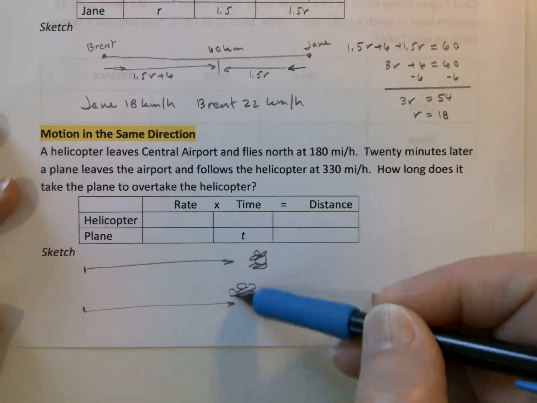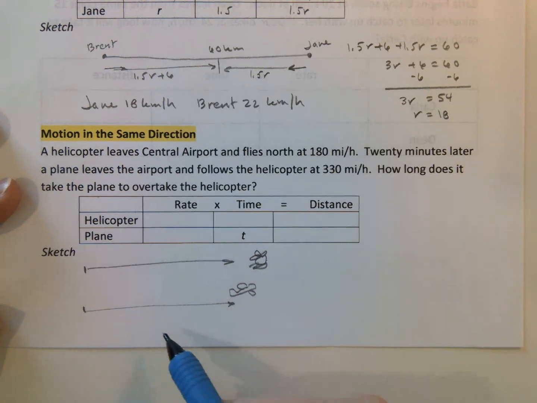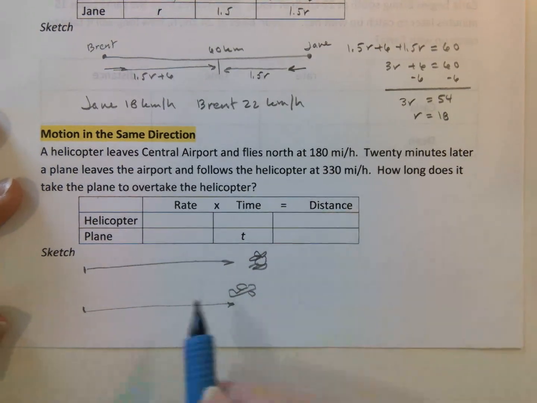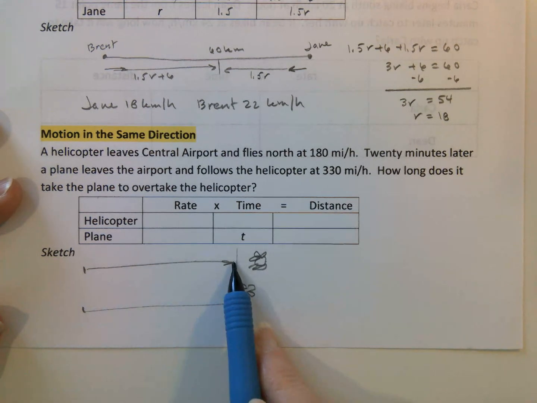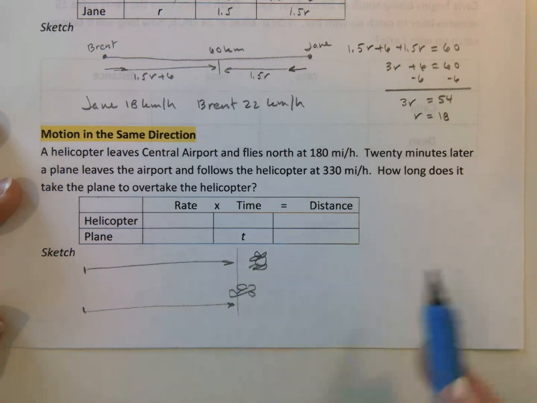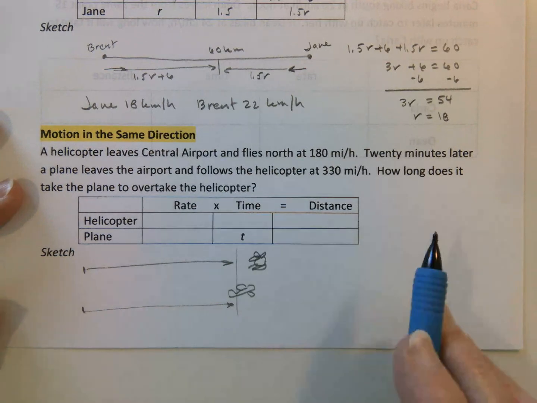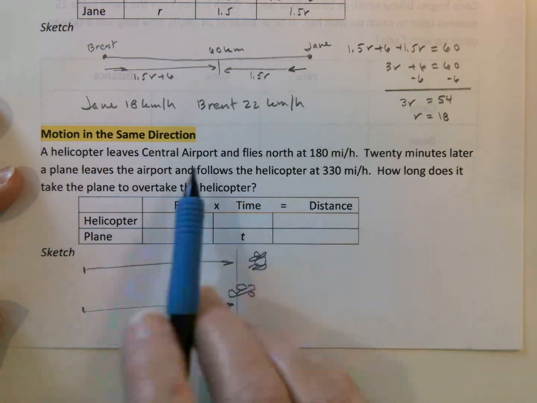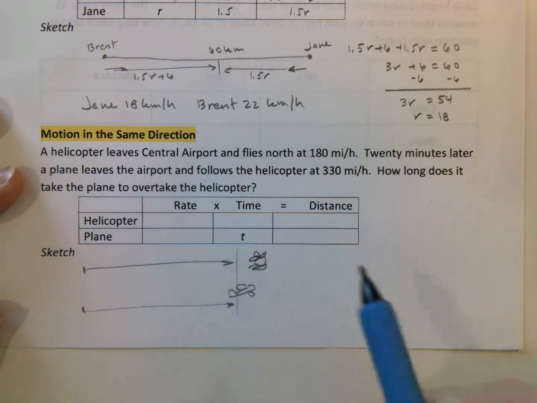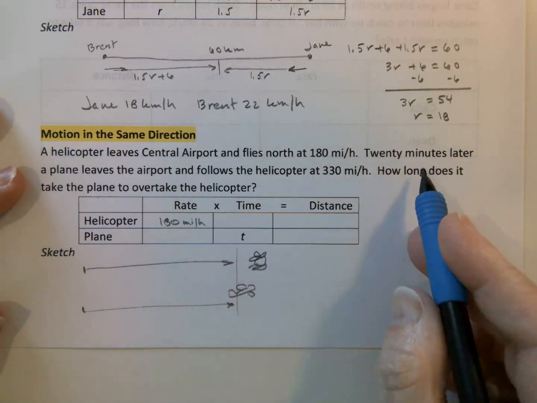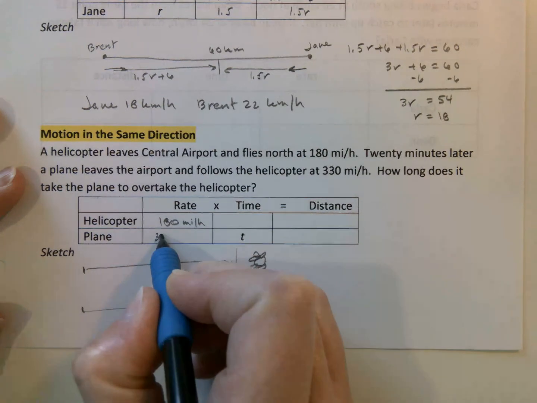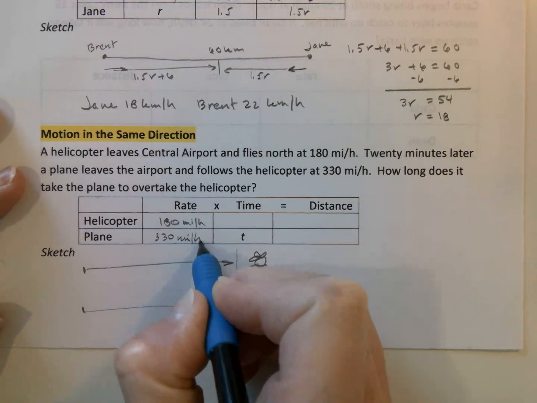So that tells me by looking at this picture that their distances are going to be equal, okay? Because when the plane catches the helicopter, they're both leaving from the same place, they're meeting at the same place, so their distances will be the same. Okay, so let's start filling in our chart now. So the helicopter is going at 180 miles per hour, and the plane goes 330 miles per hour.